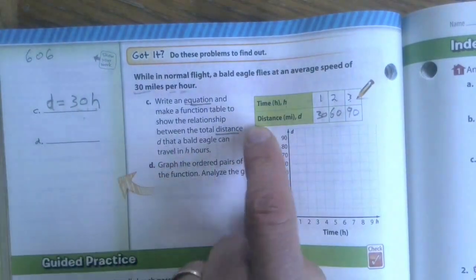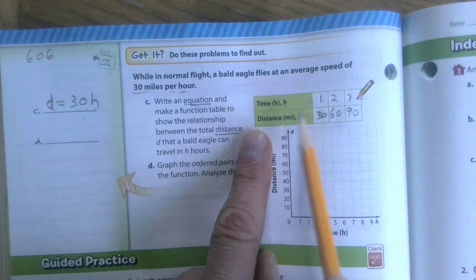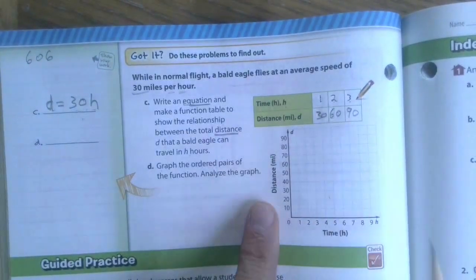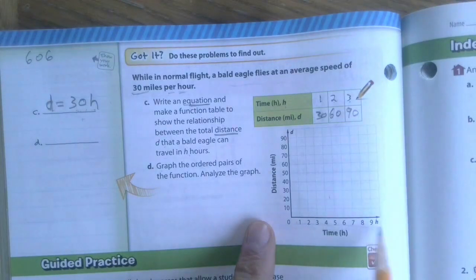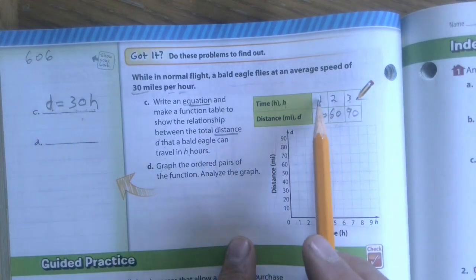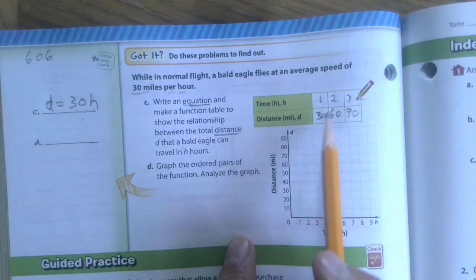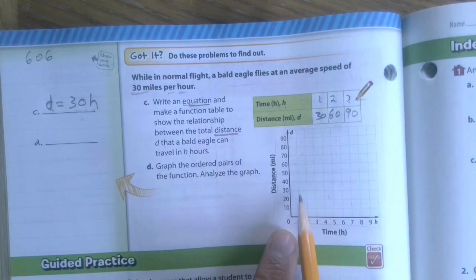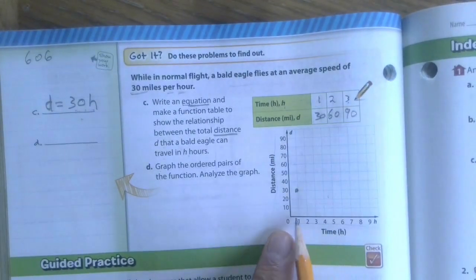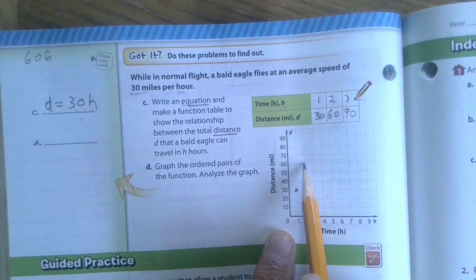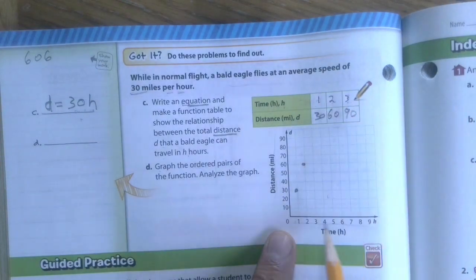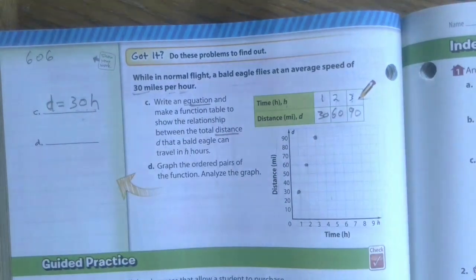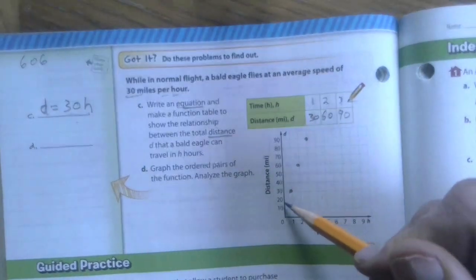So that's part 2, turning this function into an equation and now into a table, and now we're going to graph these numbers. So notice here it goes by ones, and up here it goes by tens. So this is like the x and that's the y. So if I go to time, hours, I go to 1 and then up to 30, put a dot. For 2, I go up to 60. Our next one is 3 and 90. I notice my dots are in a straight line. I draw a line connecting them.